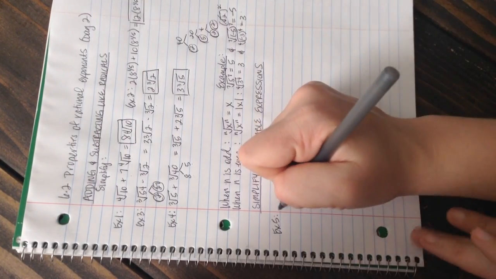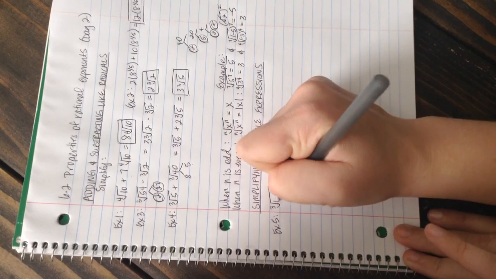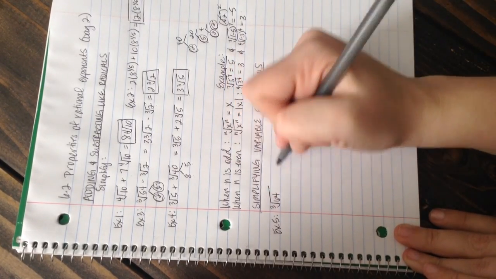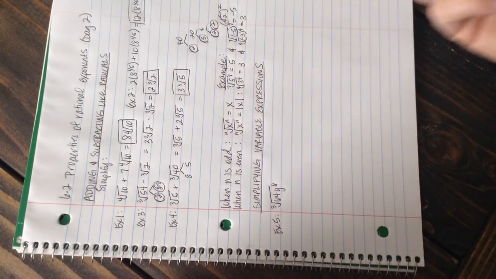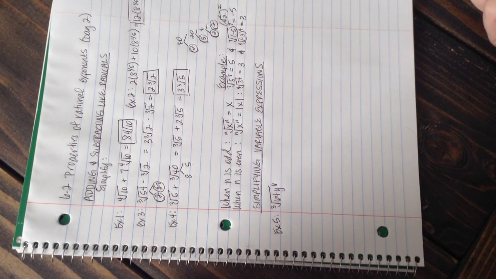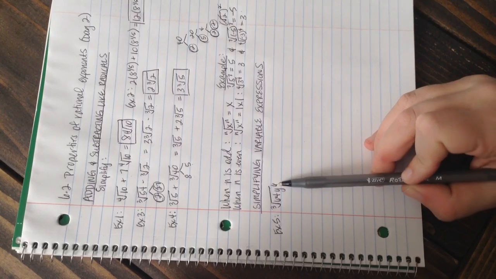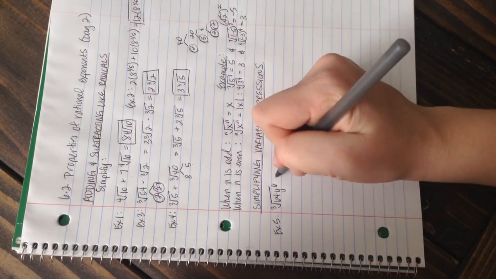Alright, I have the cube root of 64, y to the 6th power. Cube root of 64, y to the 6th power. Alright, so now we're not only breaking down numbers, we're adding variables in there. Let me show you how it works.